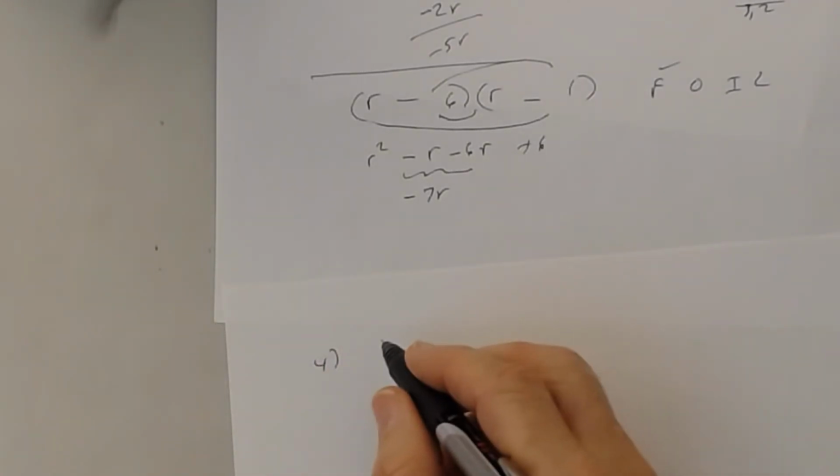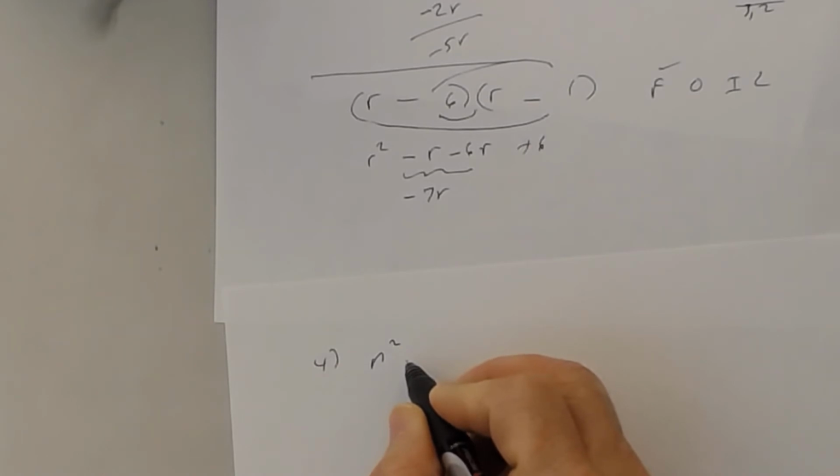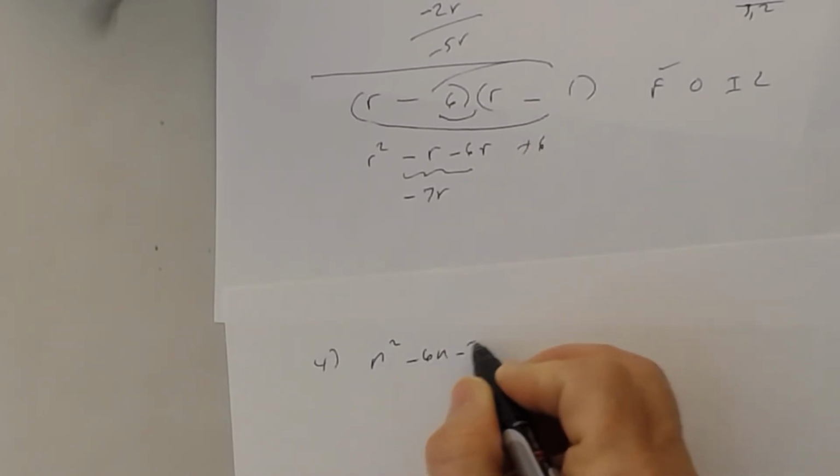Number 4. Let's suppose in number 4 you had this. You had n squared minus 6n minus 7.